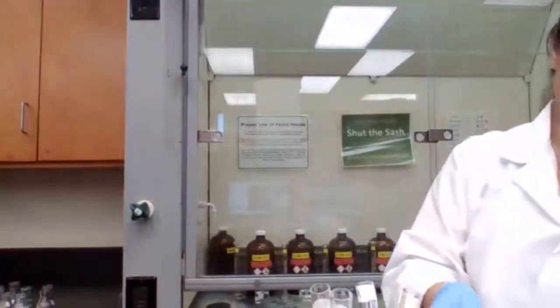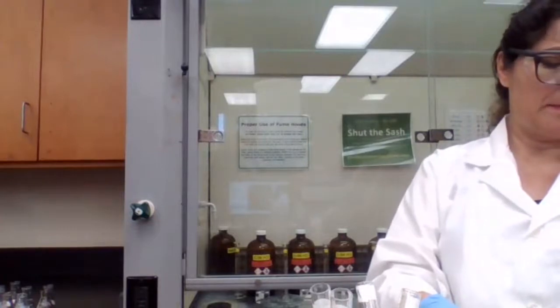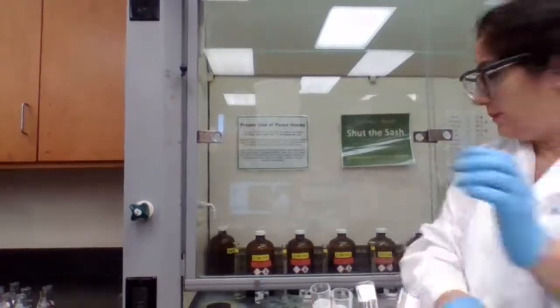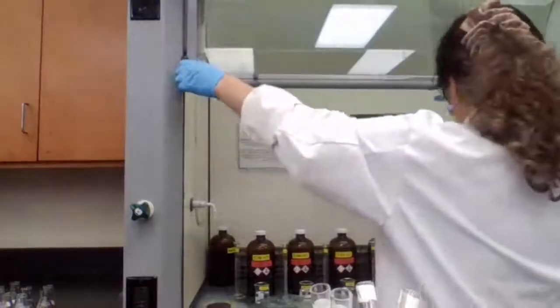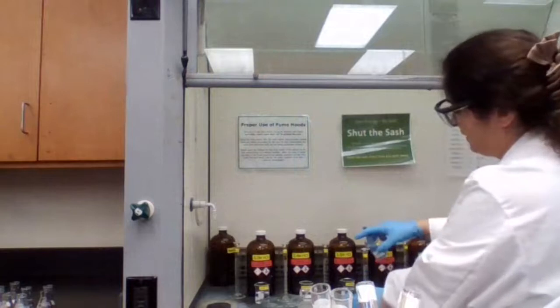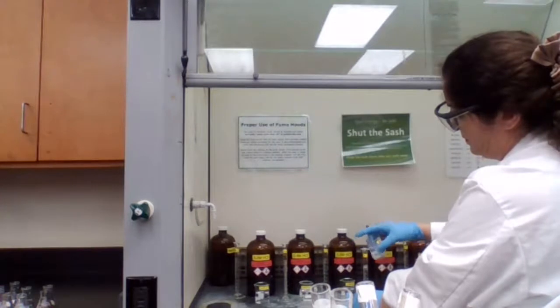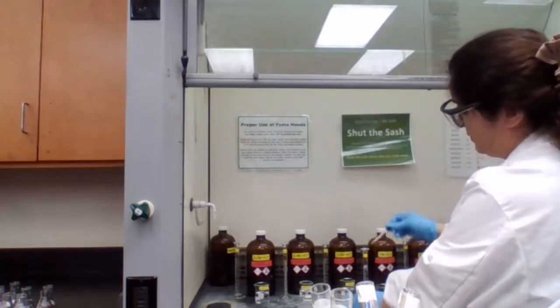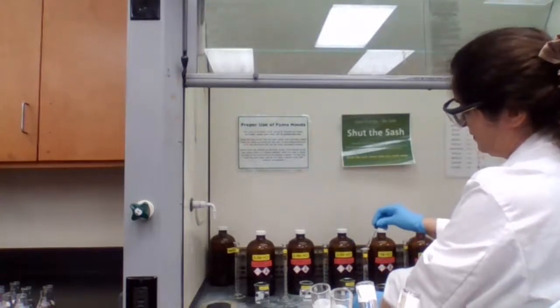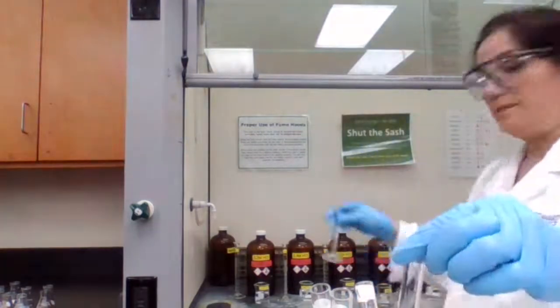So we are going to place 10 milliliters of 1 molar in test tube 1. I have 1 molar, adding 10 milliliters to test tube 1.